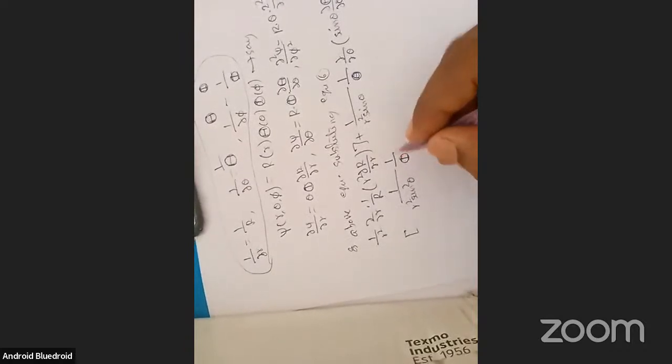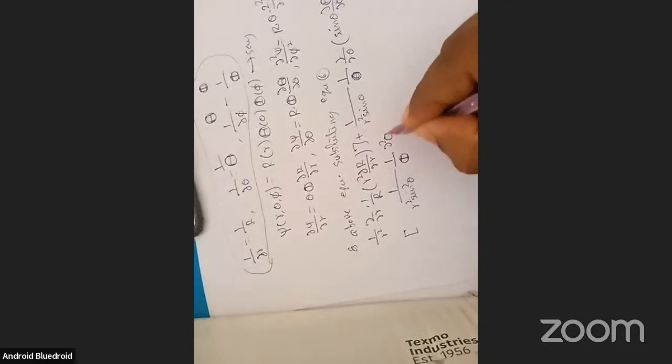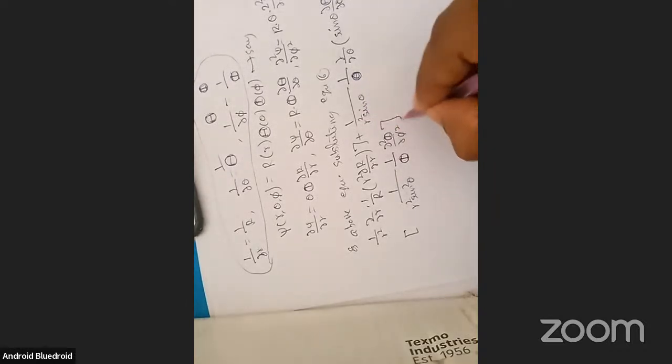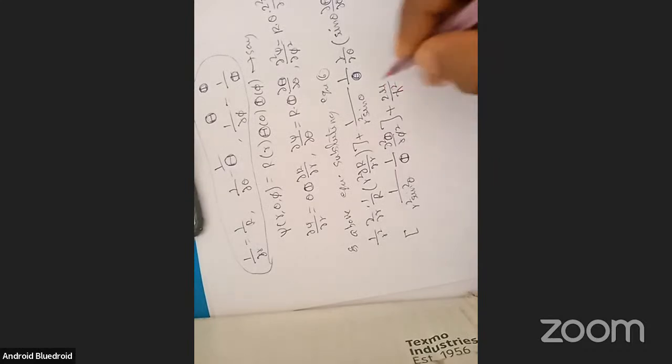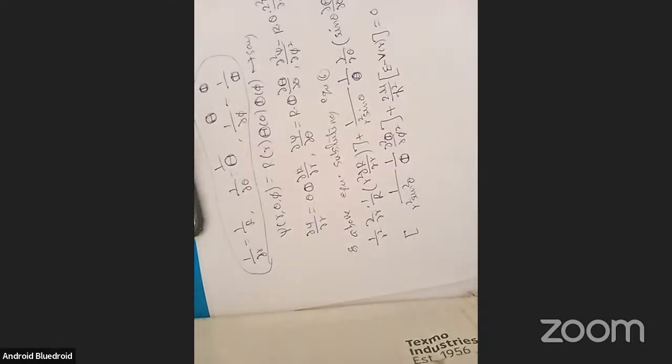That was a mistake. Your dou square capital pi by dou pi square, plus 2 mu by h cot square, into E minus V of r equal to 0.